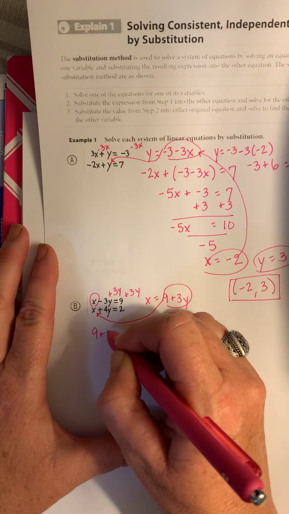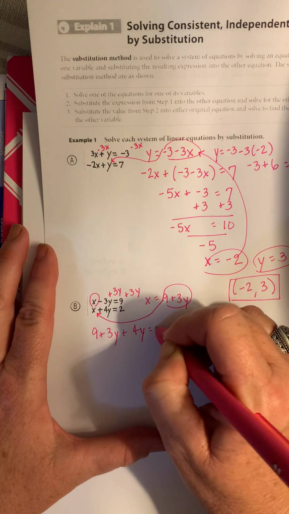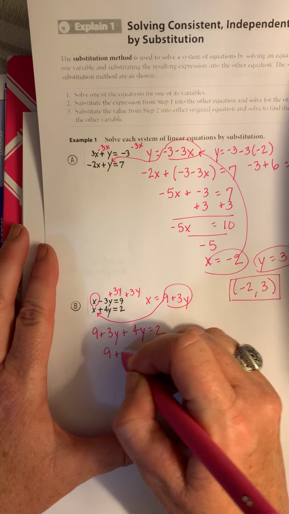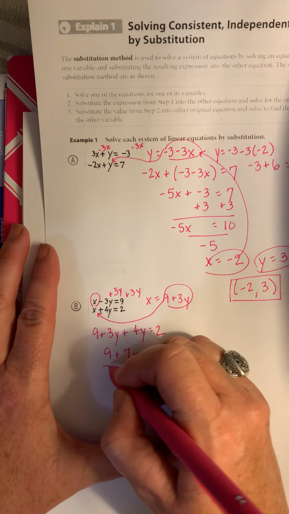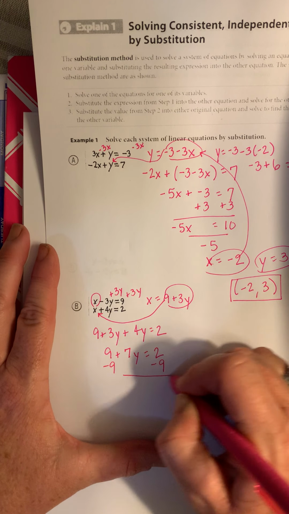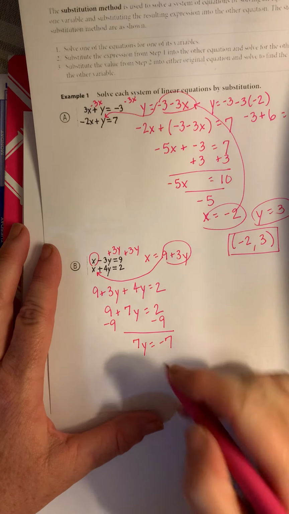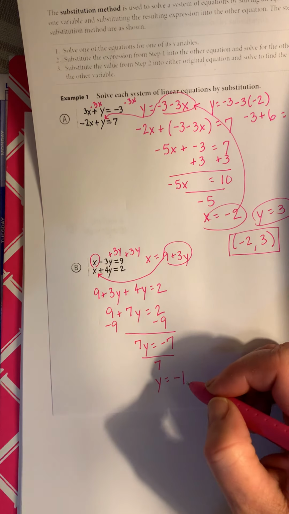So 9 plus 3y plus 4y equals 2. So the rest of this stayed the same. Then I'm going to combine my like terms. I'm going to subtract 9 from both sides. This part you guys could do in your sleep. Divide by 7, and y is -1.